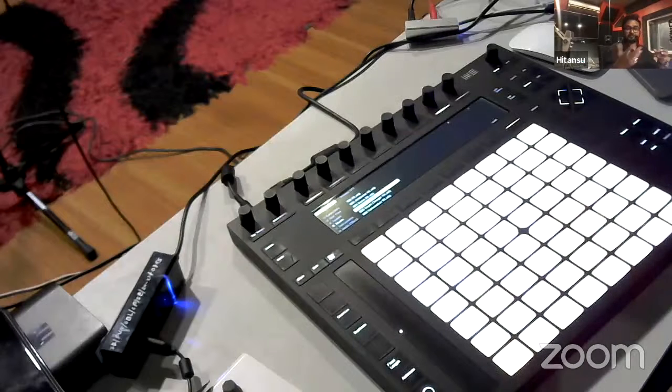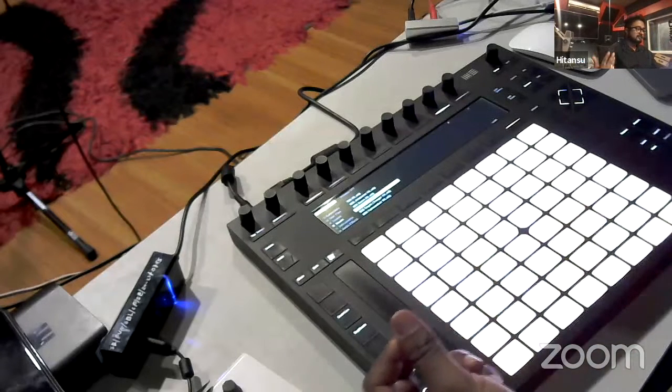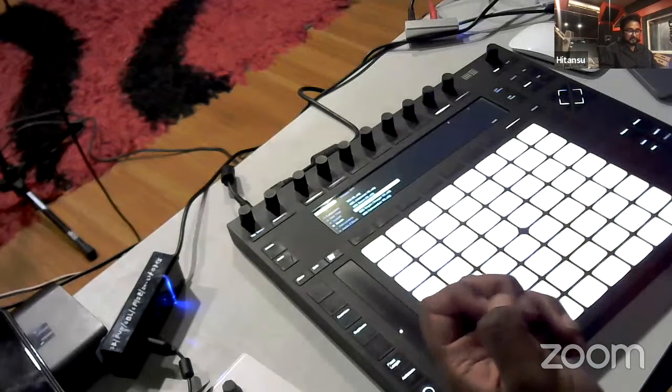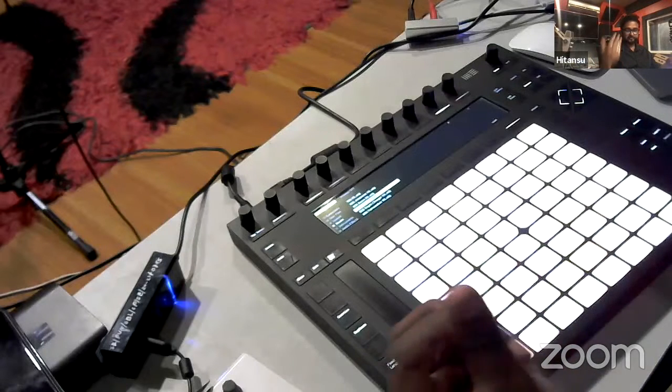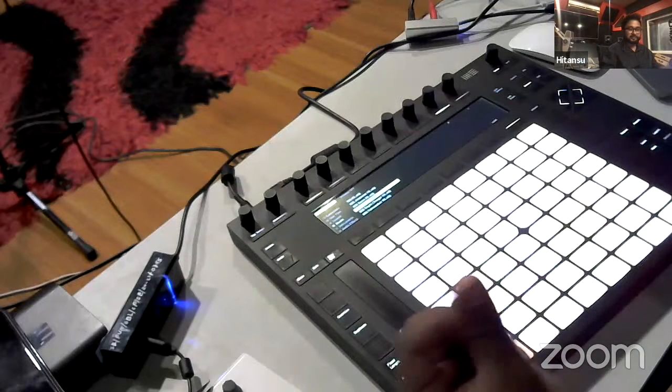Or like Push, there are different controllers in the market, that is Arturia, or let's say Novation SL MK3, or of course your Akai MK, all the different controllers from back in those days which you've been dealing with, and the MPK controllers.